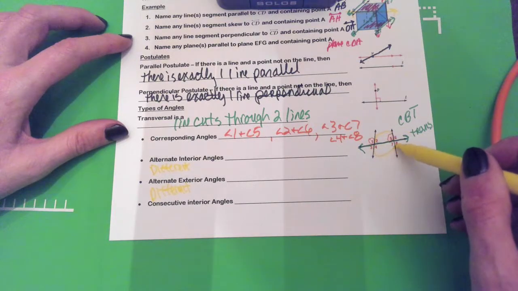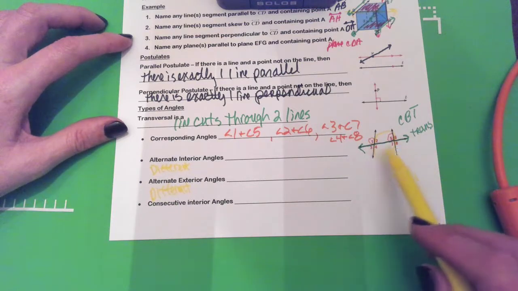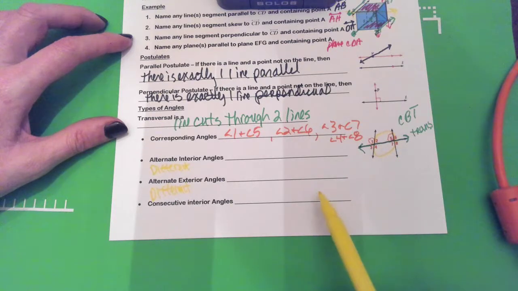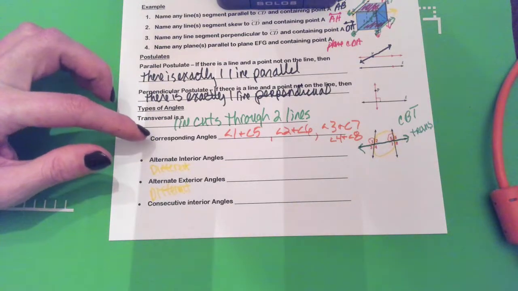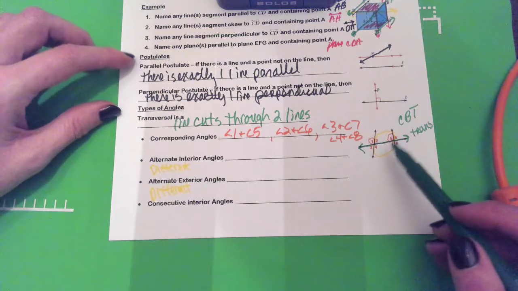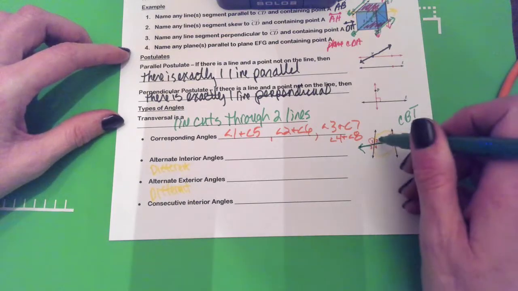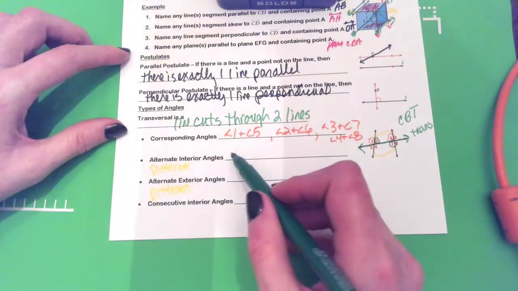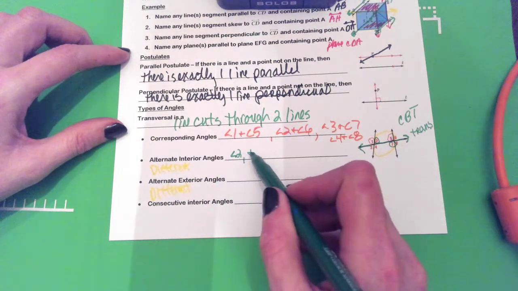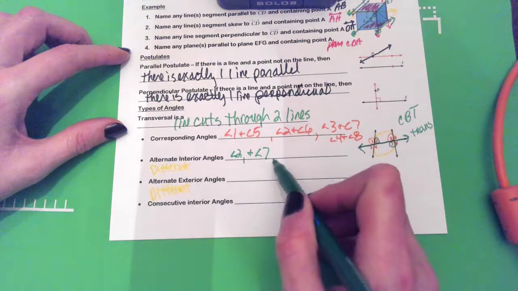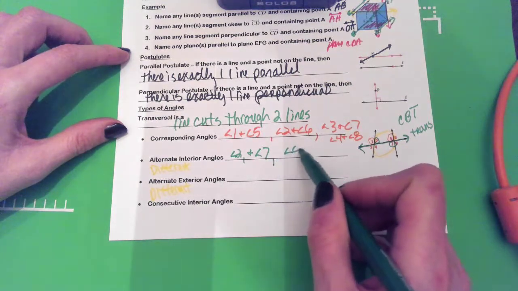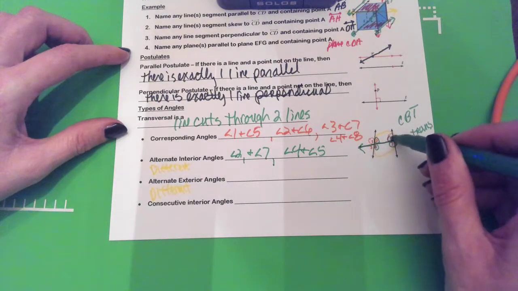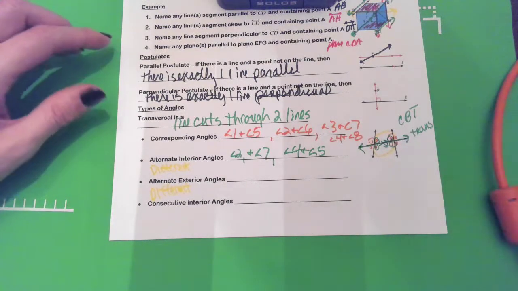If I circle those 4 angles that are inside of my two lines, I have angle 2, angle 5, angle 4, and angle 7. If I'm going to talk about alternate interior angles, angles that are on different sides of the transversal, I would have angle 2 and angle 7, and I would have angle 4 and angle 5. They're on different sides of that transversal.